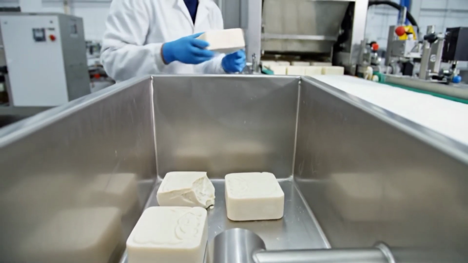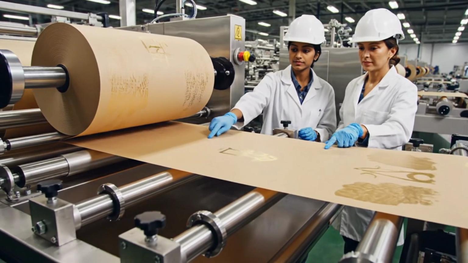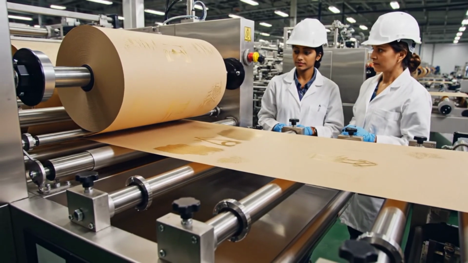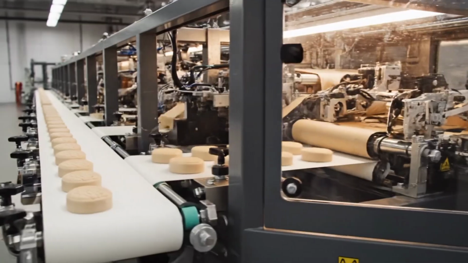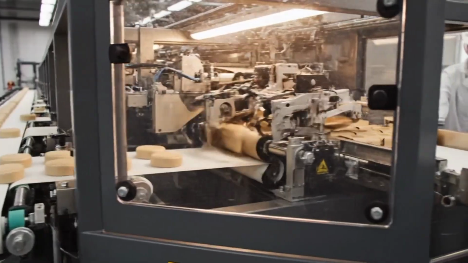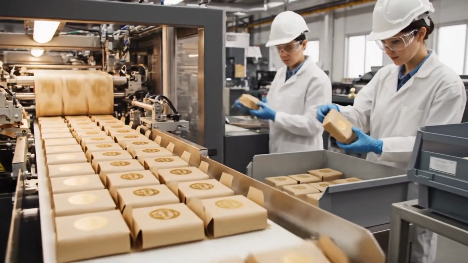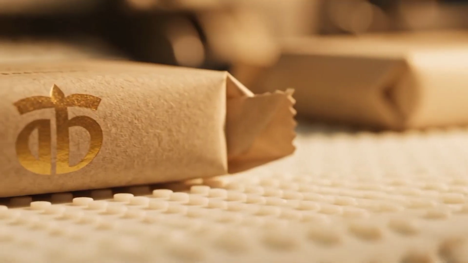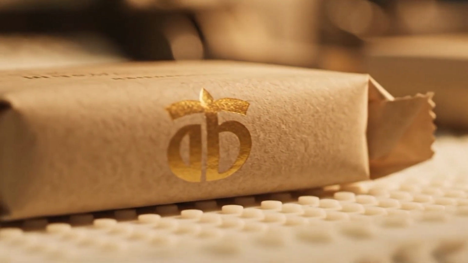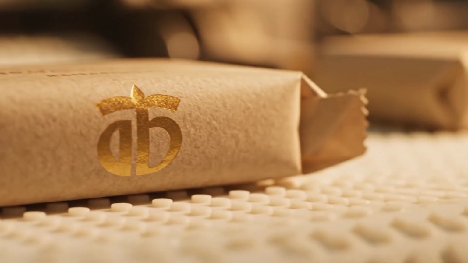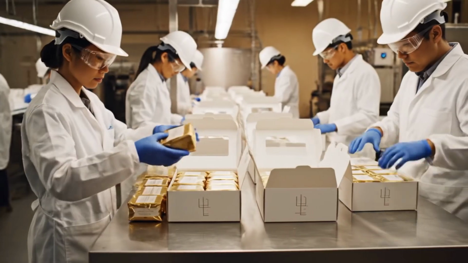The wrapper arrives already carrying the brand's identity: minimalist, premium, designed to signal quality before the bar is ever touched. Each bar is wrapped with the same precision that built it, every fold measured, every seal exact, every brand mark perfectly centered. What began as crude industrial fat and caustic chemical is now this: wrapped, branded.